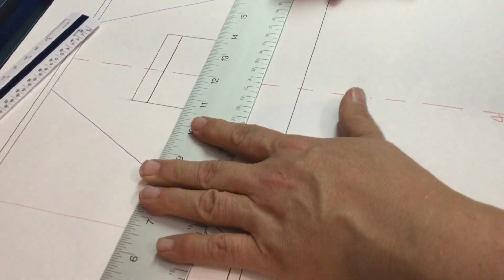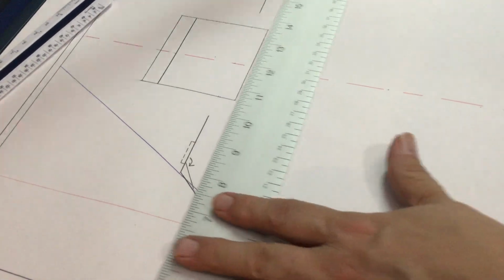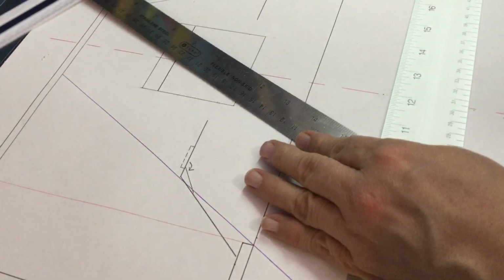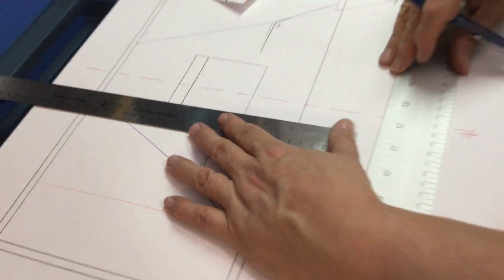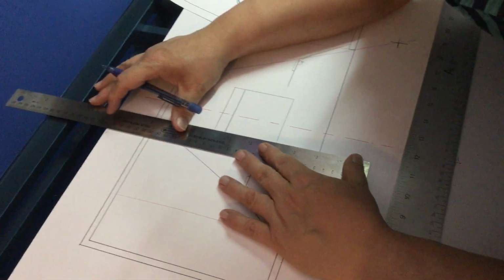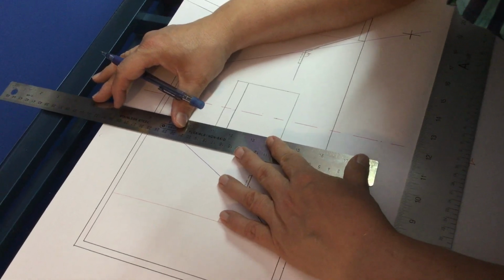Now, you could be going, oh man, but you already made those marks. Now you have to remeasure. No, I just have to be careful. So get your ruler and line it up. Take a moment. Look at what you're doing.